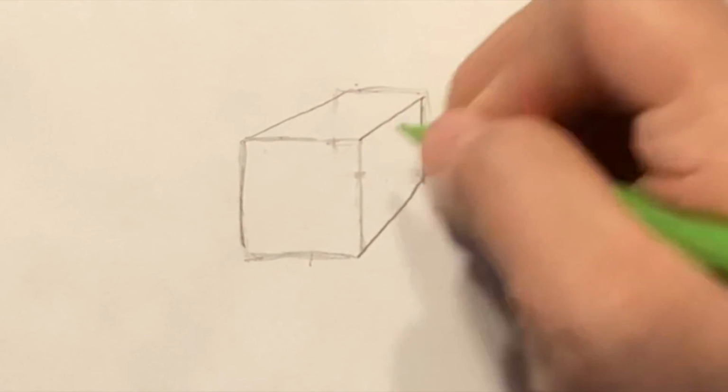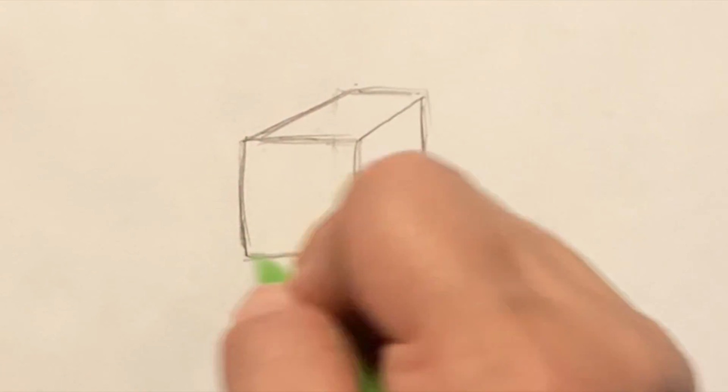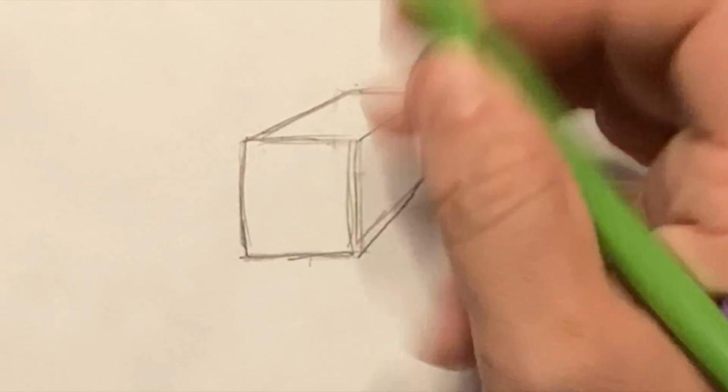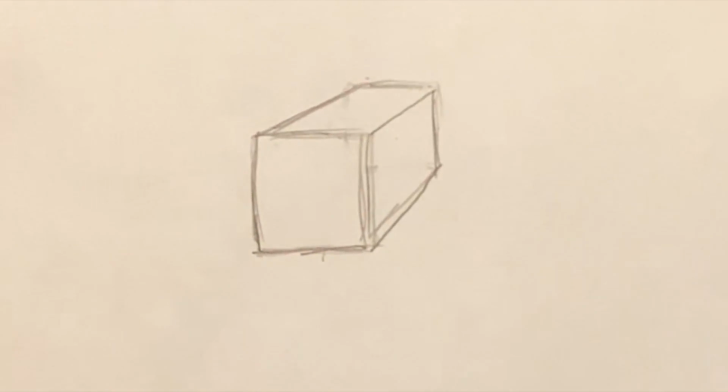So here we have roughly, there's a way you can use linear perspective to make this much more precise, but for today's practice, we're just going to be trying to draw some 3D forms or 3D cubes or 3D rectangular prisms.